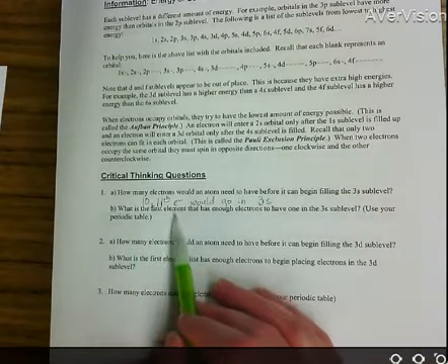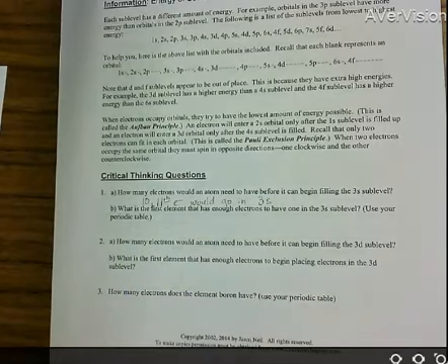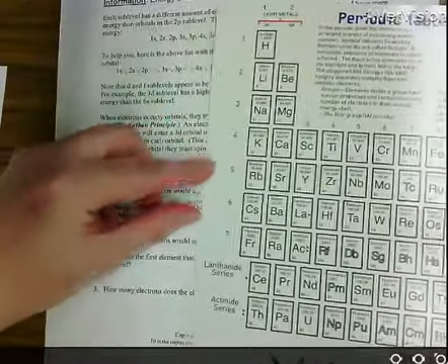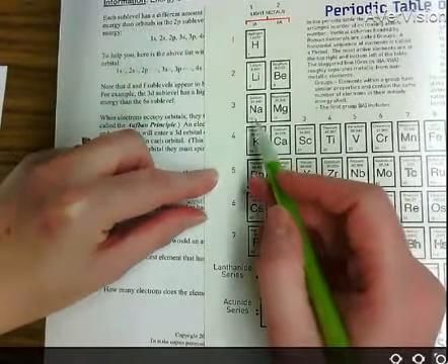B. What is the first element that has enough electrons to have 1 in the 3s sublevel? Use your periodic table. So if I have 11 electrons, because I have a neutral atom, that means I have to have 11 protons. So I'm looking for the element on the periodic table that has an atomic number of 11, which is sodium.